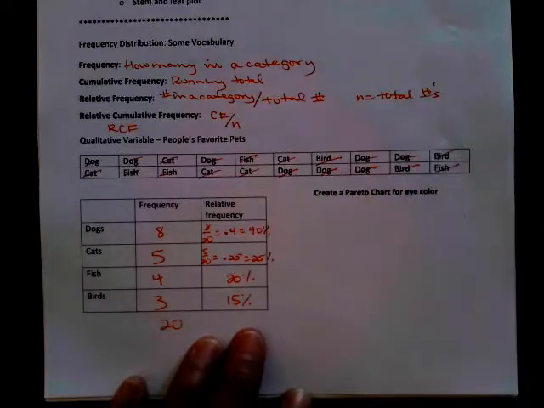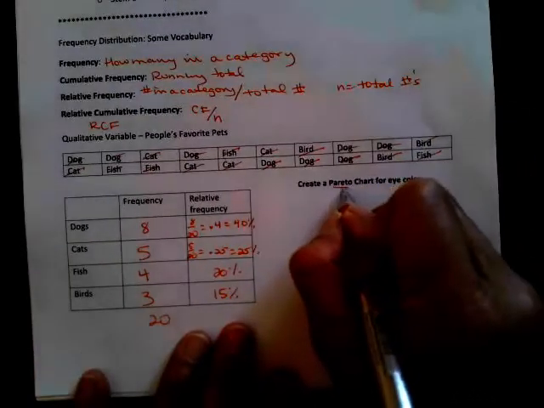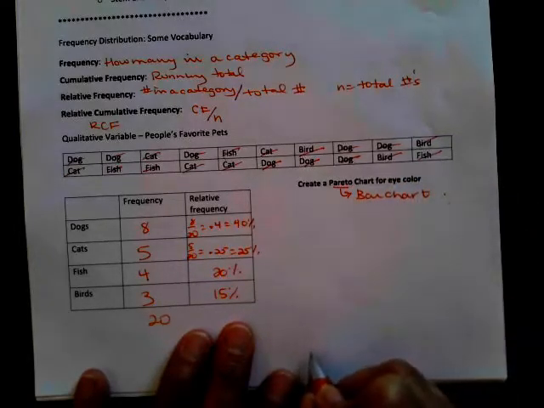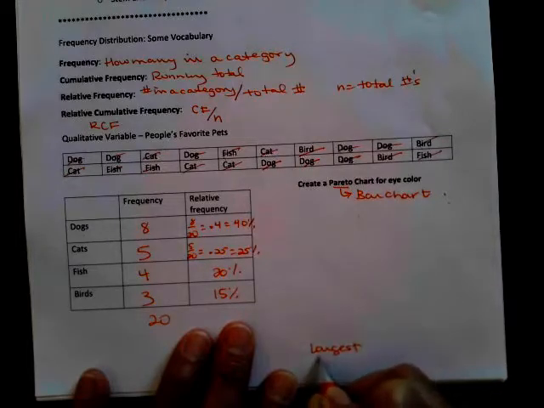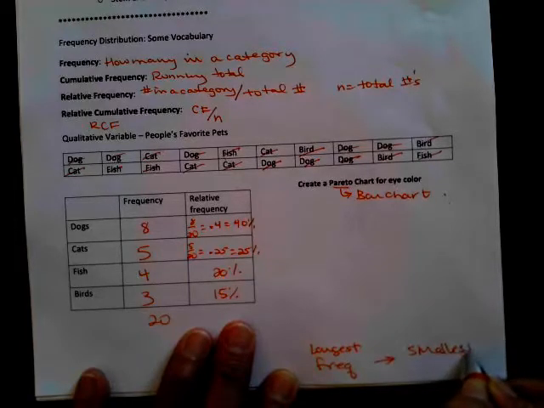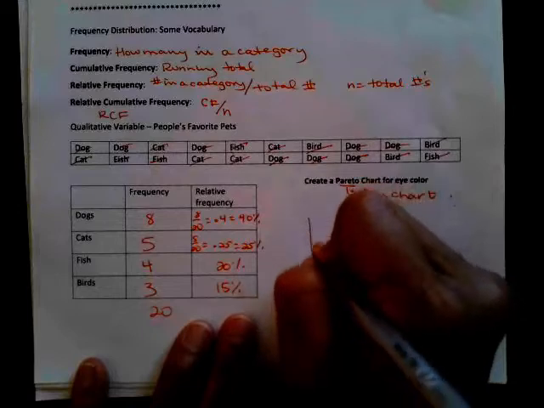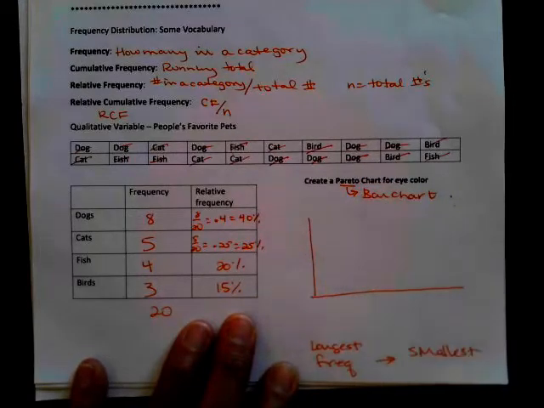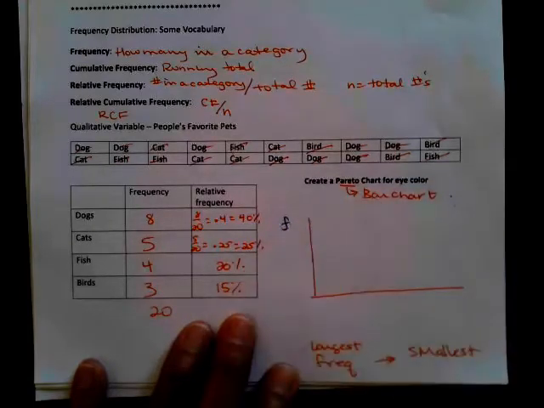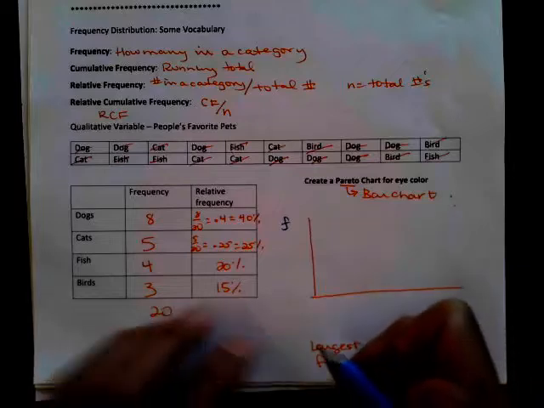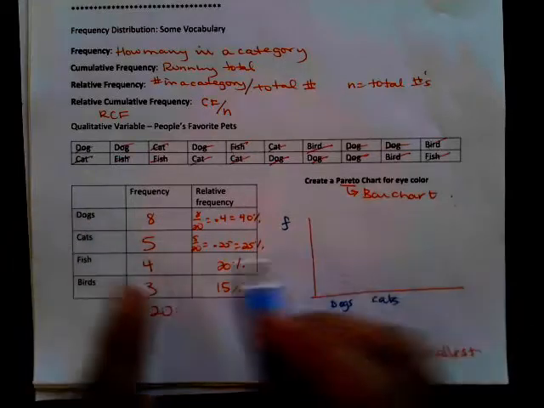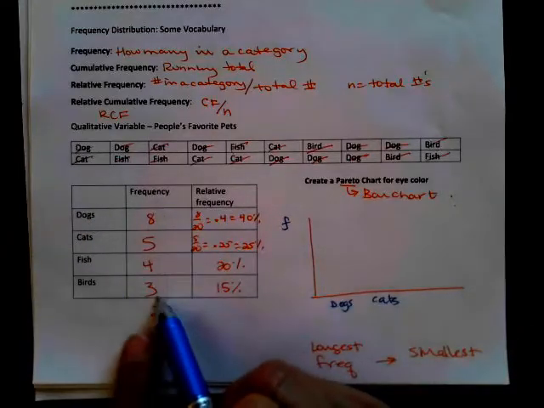Okay. Now when we go to make a Pareto chart, that's just a fancy name for a bar chart. And what we want to make sure to do is go largest frequency to smallest, so that my bars are in decreasing order, decreasing heights. So I'll go ahead and grab a different color here. So my frequencies go on the vertical axis, and then my different categories along the horizontal. So I have dogs, and then cats, and then, oh, am I going in the right order? Yes.